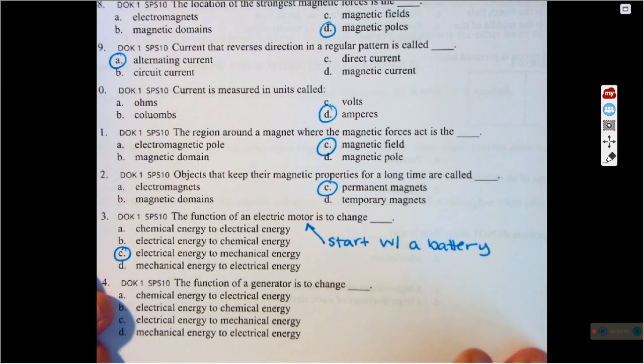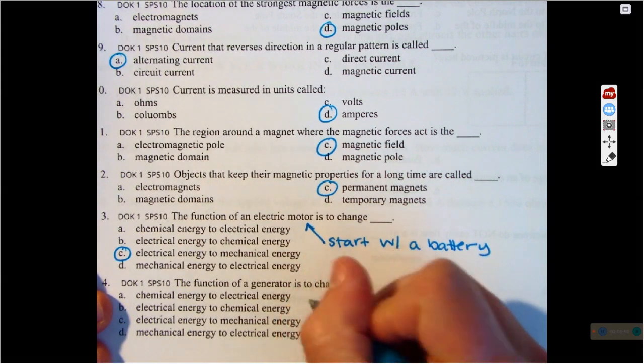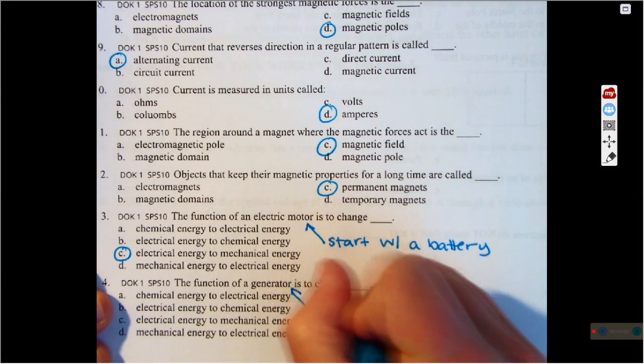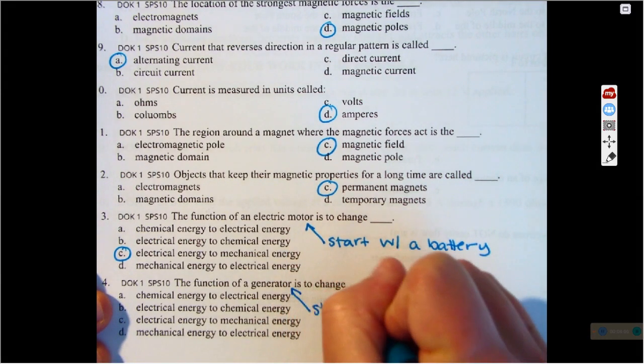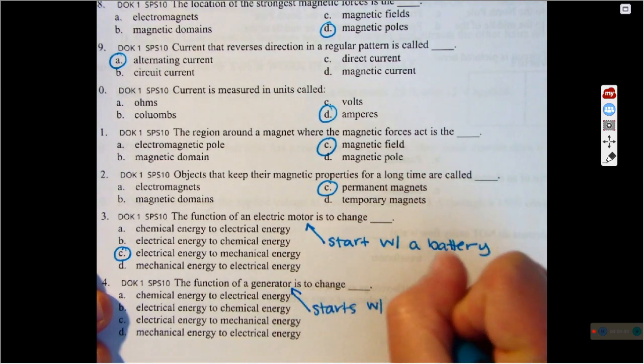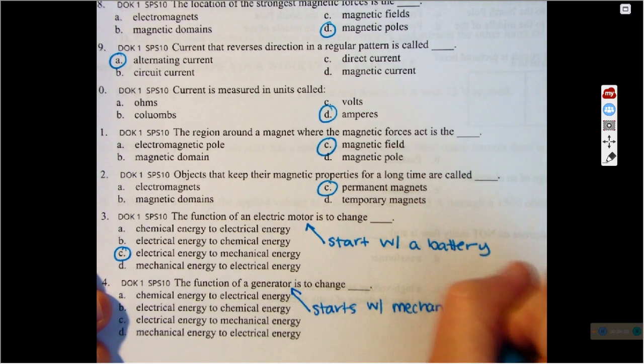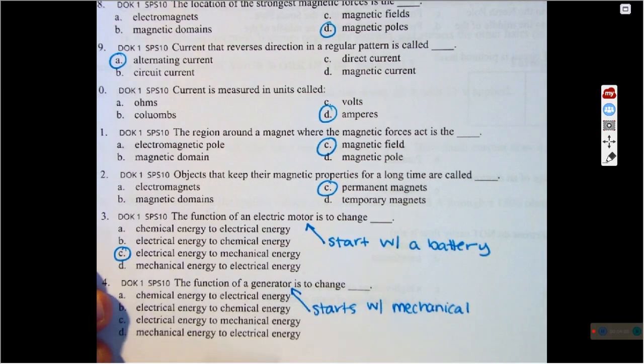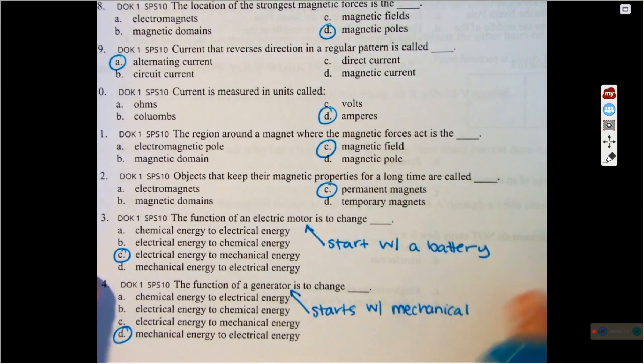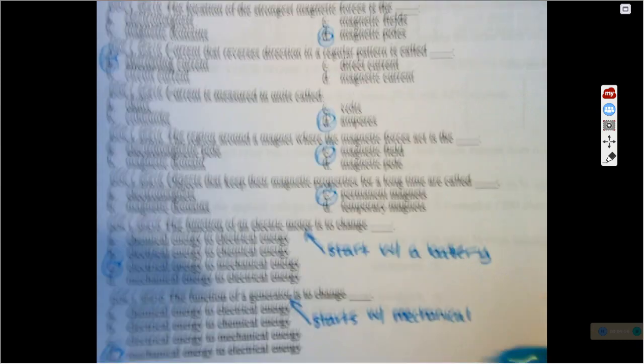A generator is going to take mechanical energy, like from a hand crank. So a generator starts with mechanical energy and then ends with electrical. Like a hand crank flashlight, that would be something similar to a generator.